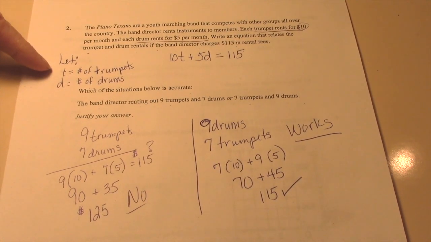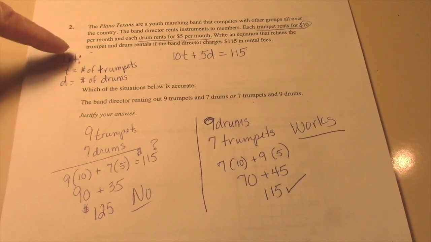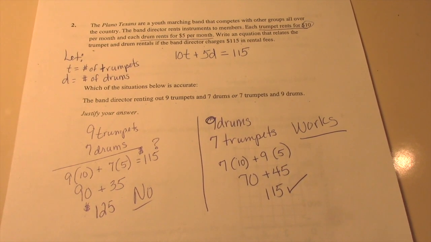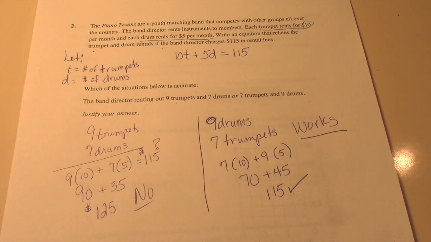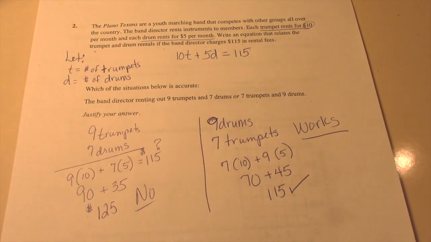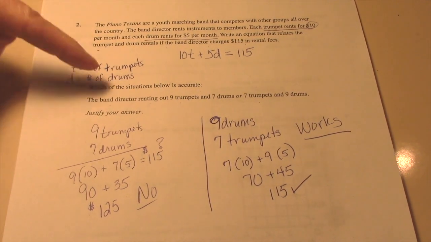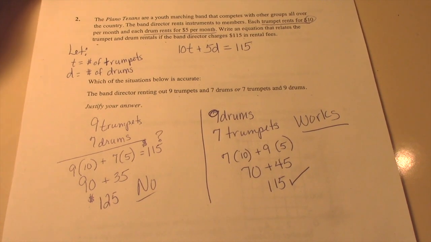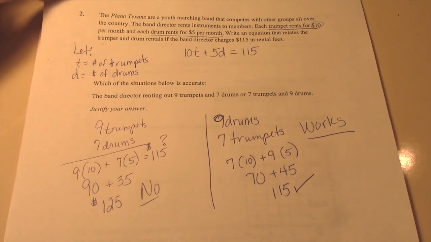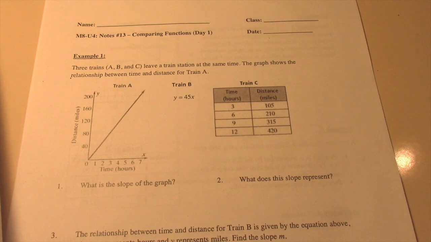Important, let me review here: write down some sort of let statement so you pick out the variable, so you know what you're talking about. You don't always have to use x and y. If you like, use a letter that represents the item, such as T for trumpets, D for drums, that kind of thing. You can do that too. It's just two variables. Okay?